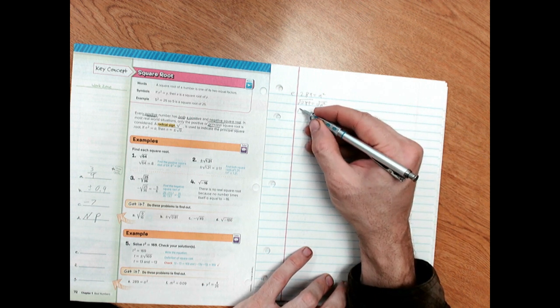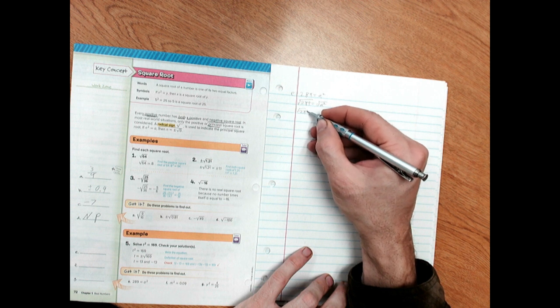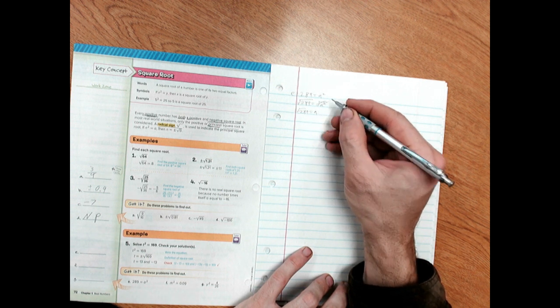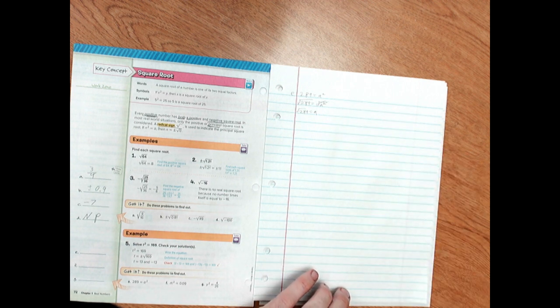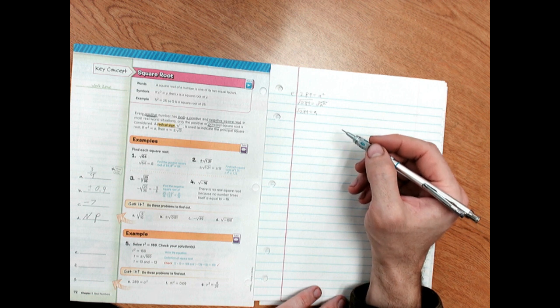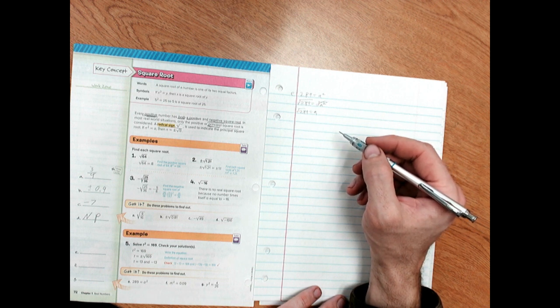Now, the square root of 289 equals a, because the square root and the square cancel. Now, what is the square root of 289?